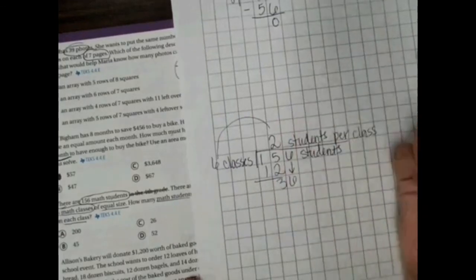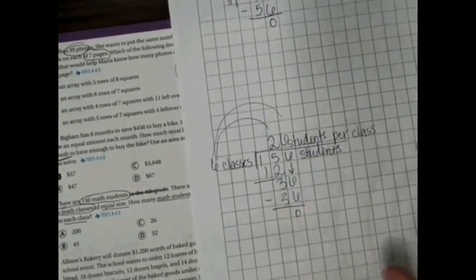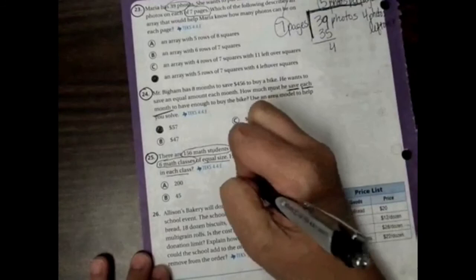So 6 times 2 is 12. 6 into 36 is 6. So 36 minus 36 is 0. My answer is 26 students per class.